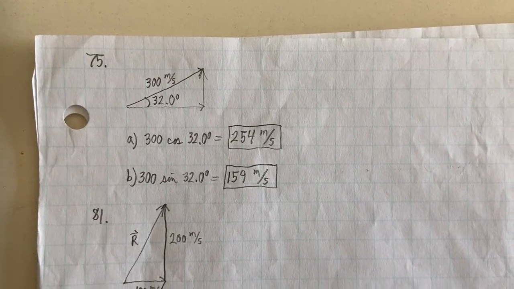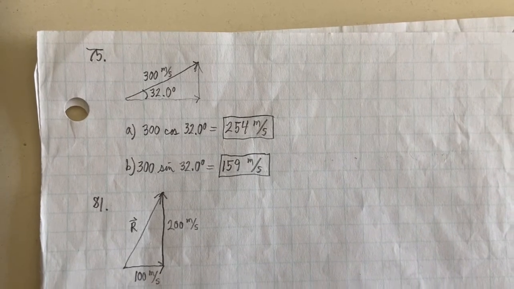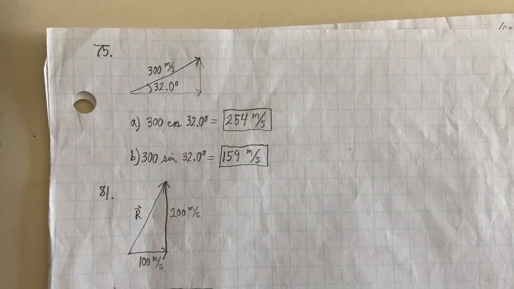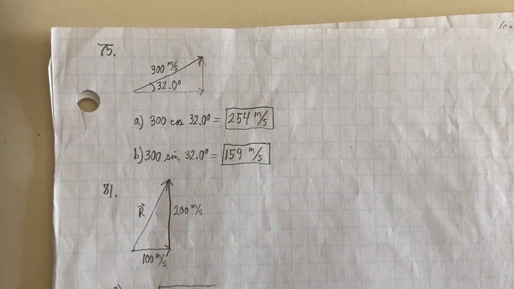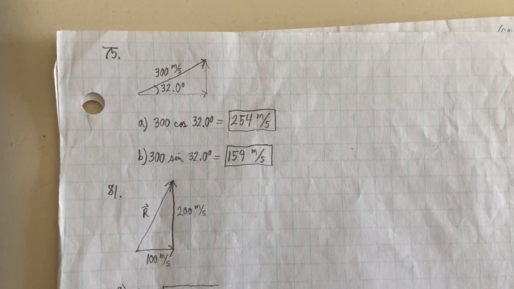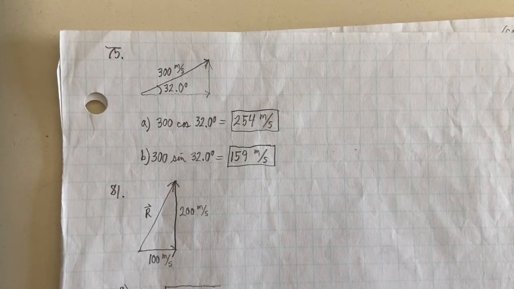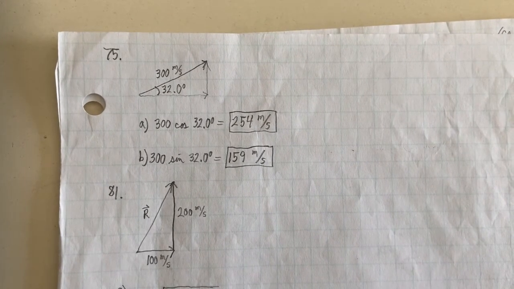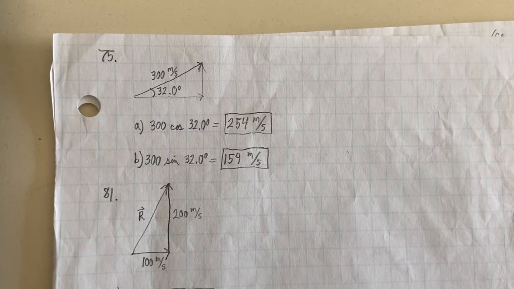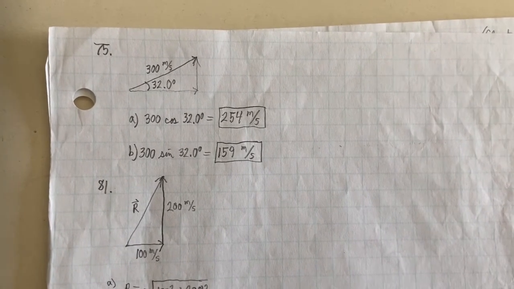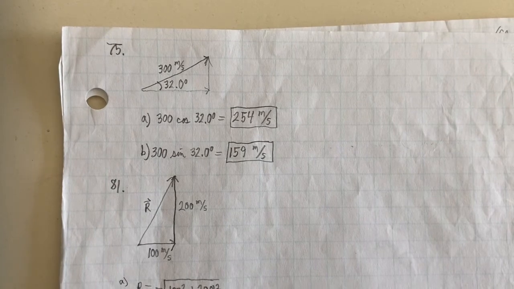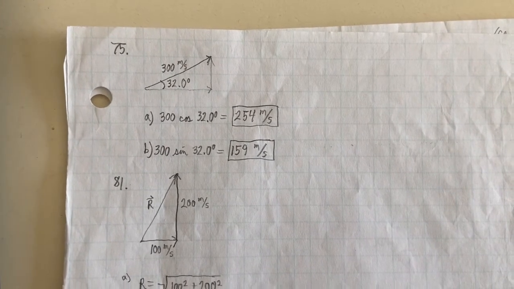75. A bullet is fired from a 1910 9mm Luger pointed up at 32.0 degrees with respect to the horizontal. If the muzzle speed, that is, the speed at which the projectile leaves the gun, is 300 meters per second, find the magnitudes of A, B, and C. All right, so if we want to find the horizontal velocity, we do 300 cosine 32.0 degrees, and we get 254 meters per second. The vertical velocity is 300 sine 32.0 degrees, which is 159 meters per second. And of course, C, we don't really need to do because by now we understand where the trig comes from.